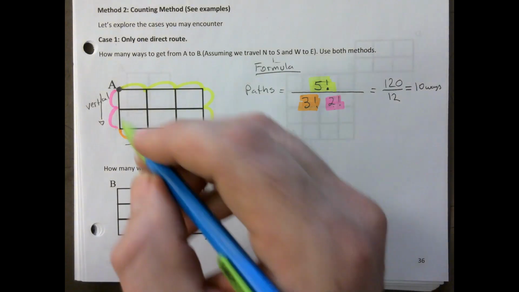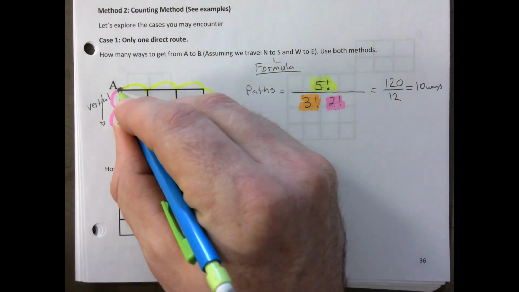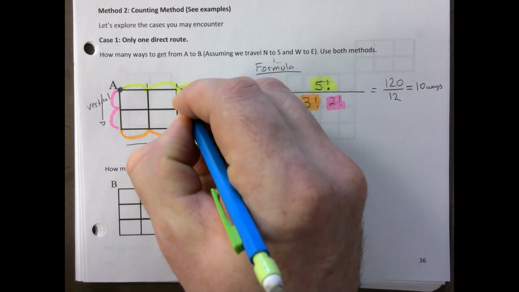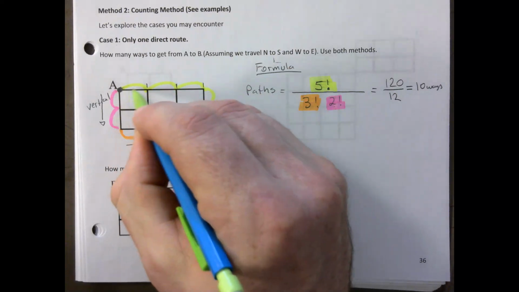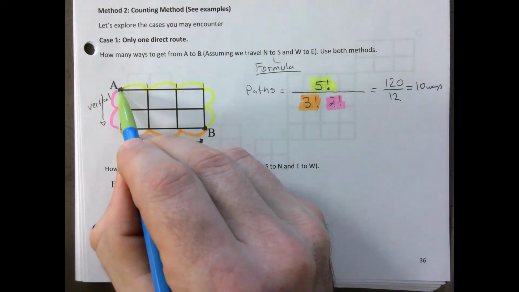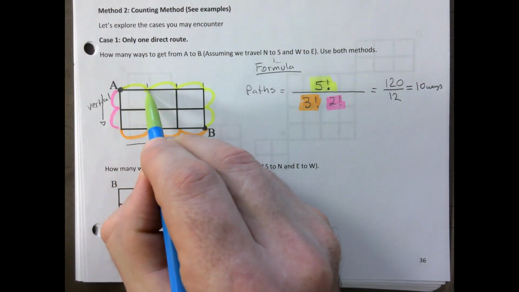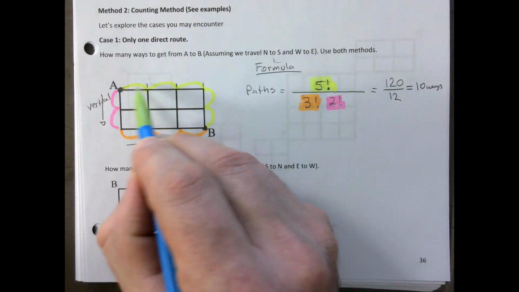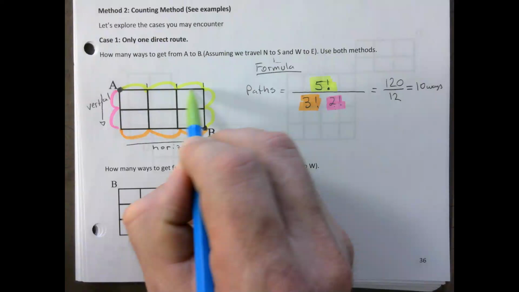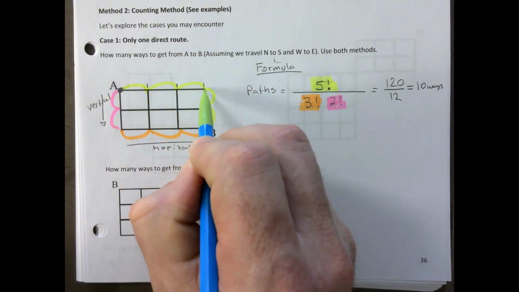But this is how you count. You start here, you put a 1 going horizontally. At every corner, you put a 1. The idea is to get from here to here, there's just one way to get there. Same thing from A to this corner right here, there's only one way to get there. Same to this corner, so there's 1 all across.